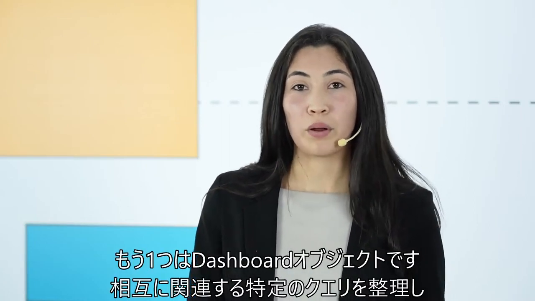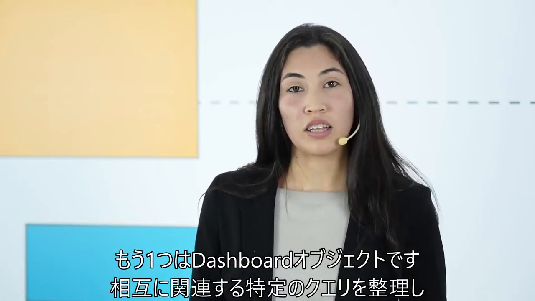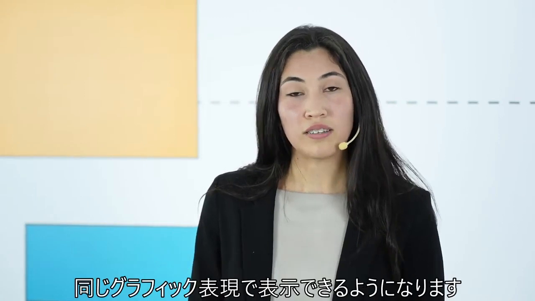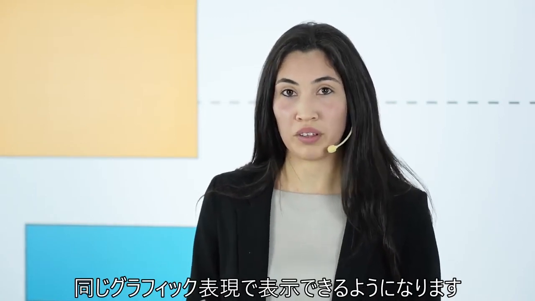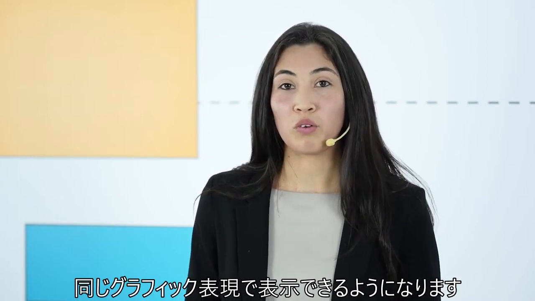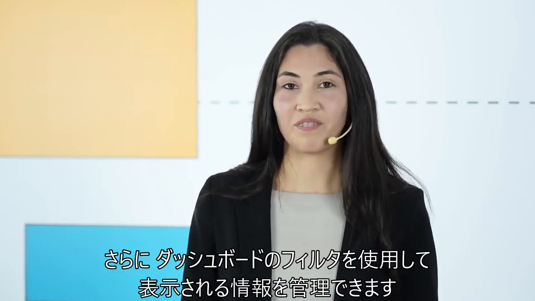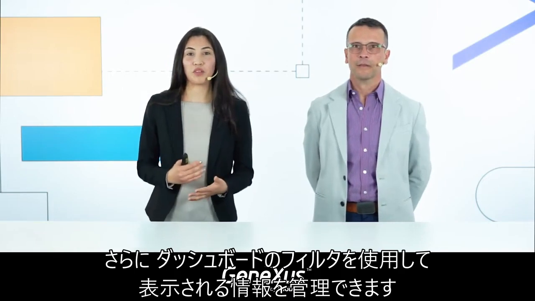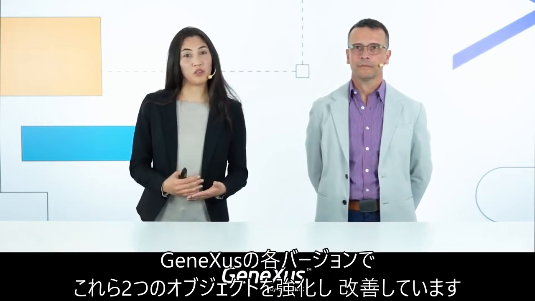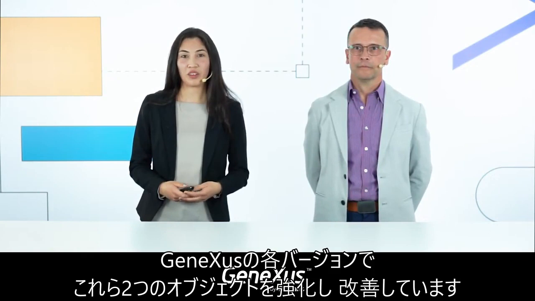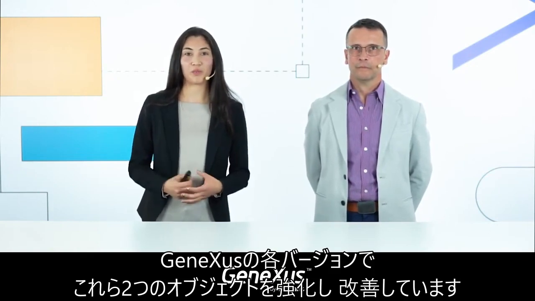Then we have the dashboard object that allows us to organize certain queries that are connected to each other and show them in the same graphic representation. Also, the dashboard filters allow us to manage all the information. With each GeneXus version, we continue fostering these objects and improving them.